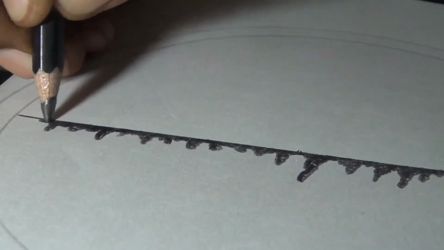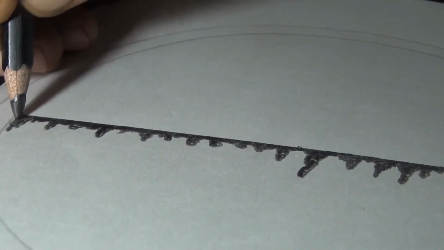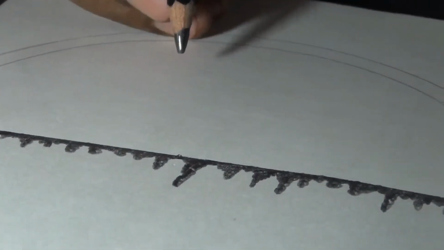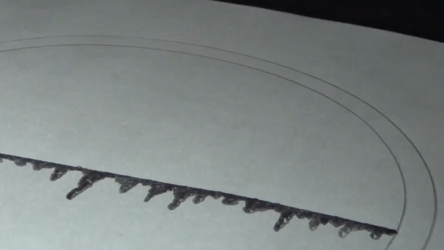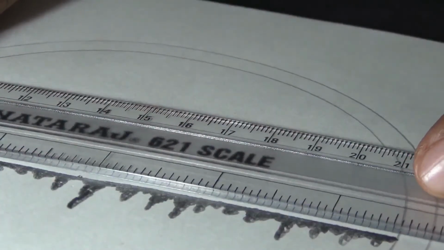Now plants, it is made. I'm going for another line, making the base little thick, using the scale to make the line straight.